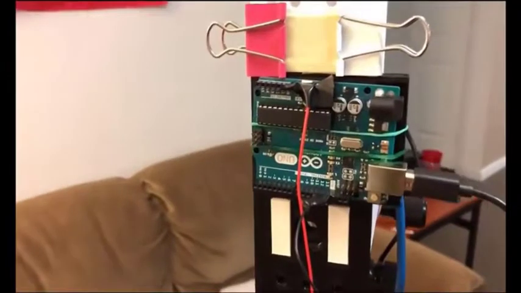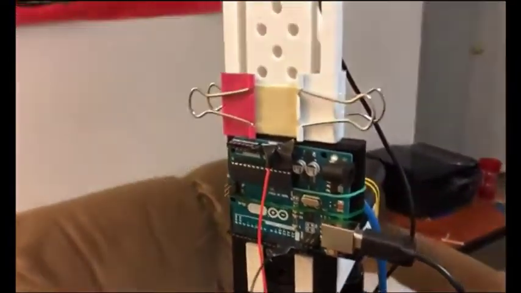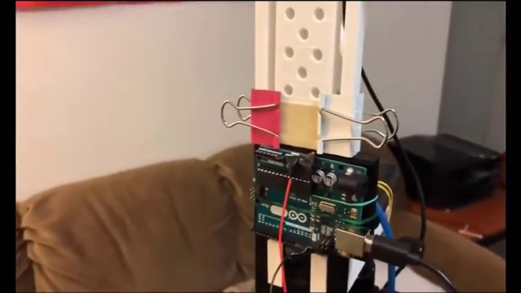Most of the electronics on this system are held together with rubber bands. I felt that was one of the simplest and quickest ways to hold down all the electronics here. I had to print the LiDAR system in two pieces, which is why you can see the clips and the tape here, just to reinforce the Gorilla Glue that I put down.